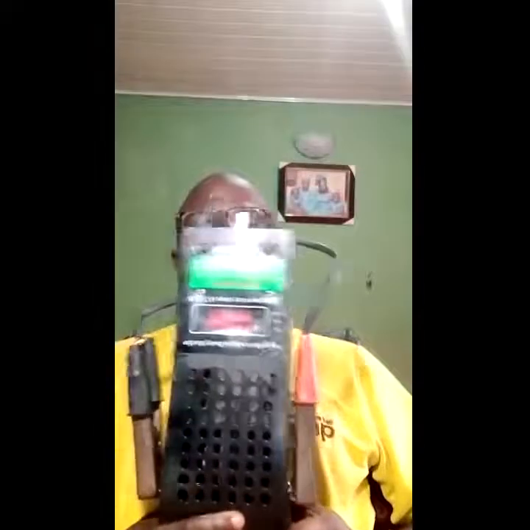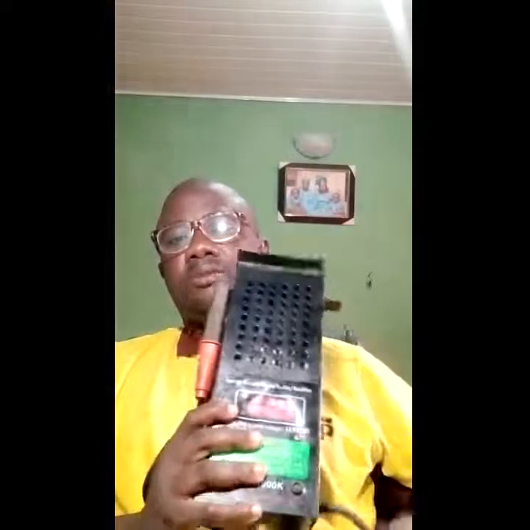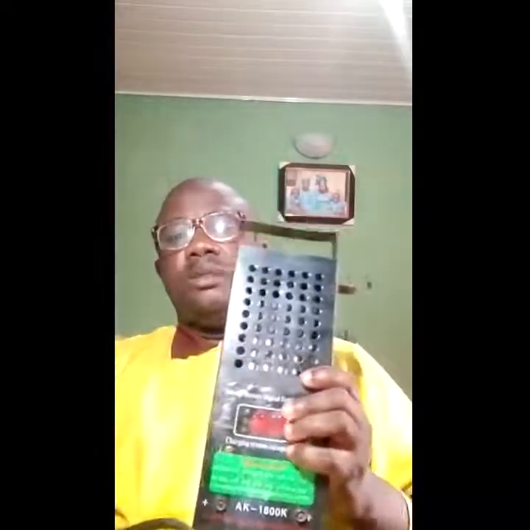Yes, then another way of testing battery is by the use of this professional battery tester. How do we use this? You place your negative terminal, this is negative terminal, on the negative terminal of the battery. Clip this to the positive terminal of the battery. Then after clipping the two on the battery, the voltage will display here, which is normally around 13 volts.